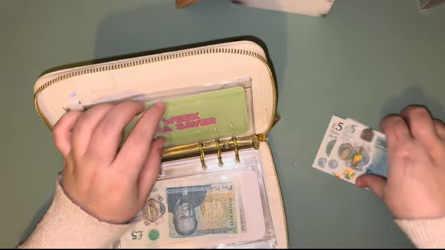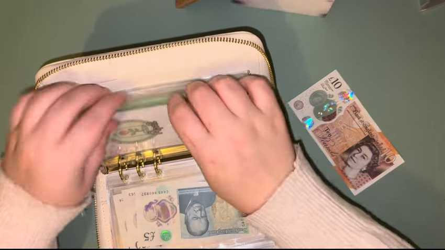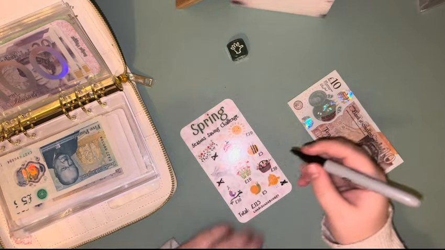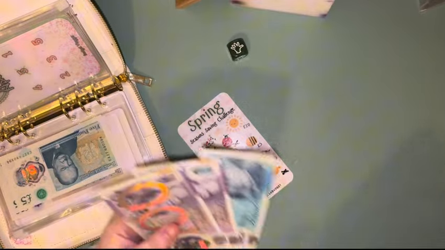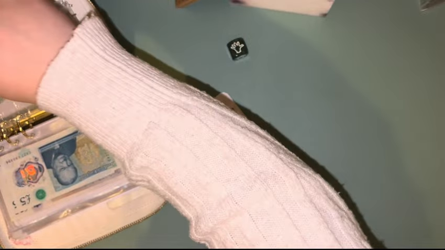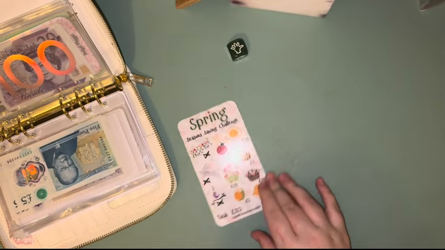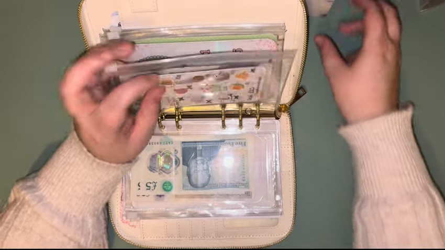And then that leaves us £10 to put into... I'll just swap them actually for a £10 note. And that is going to go into our seasonal challenge. So we'll do this little bird down here. So now in this challenge we have got 100 in the bank, 20, 40, 55. £155. Again, I do need to condense that down actually. But that is fine for this week.